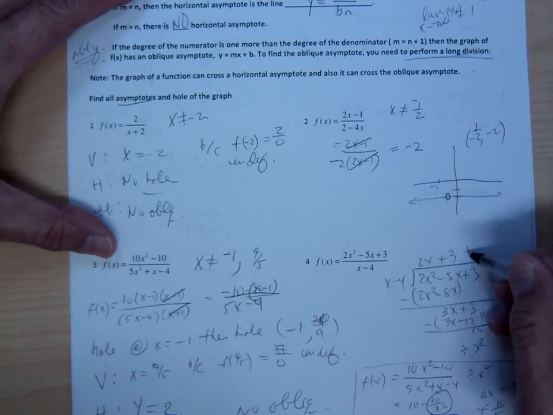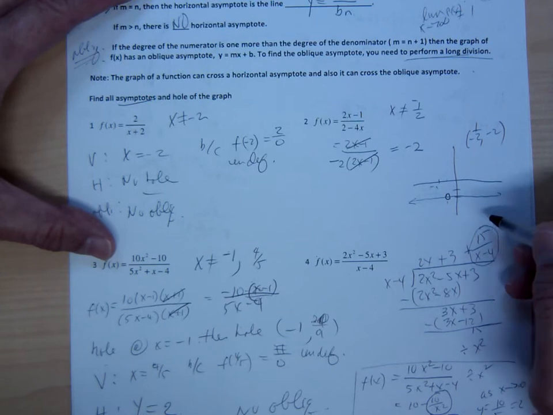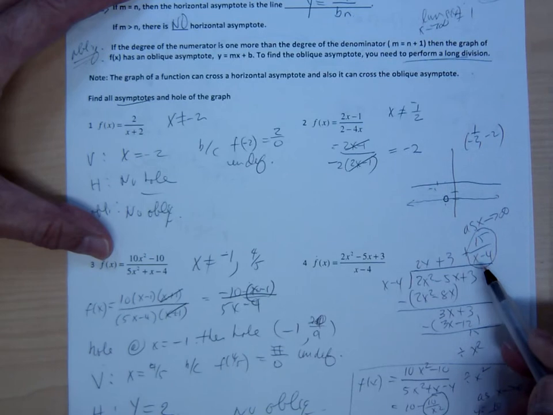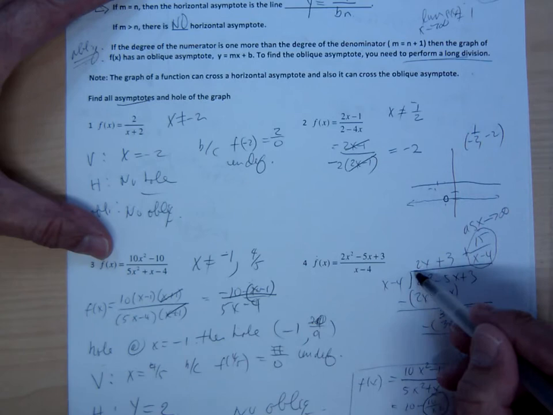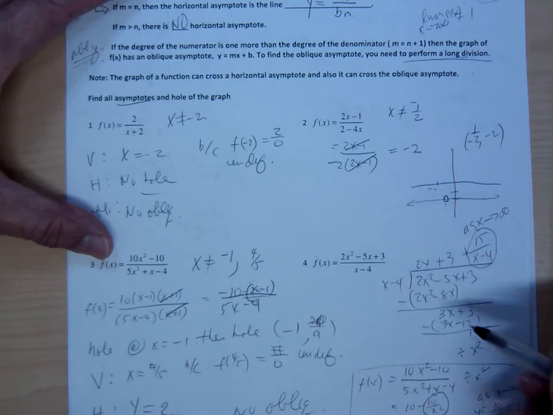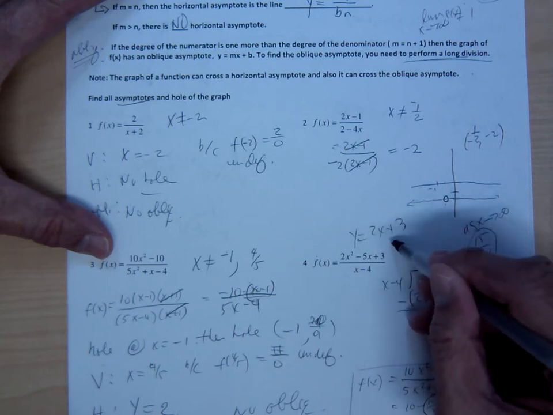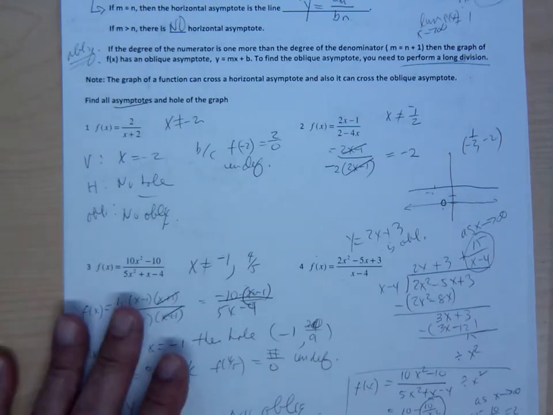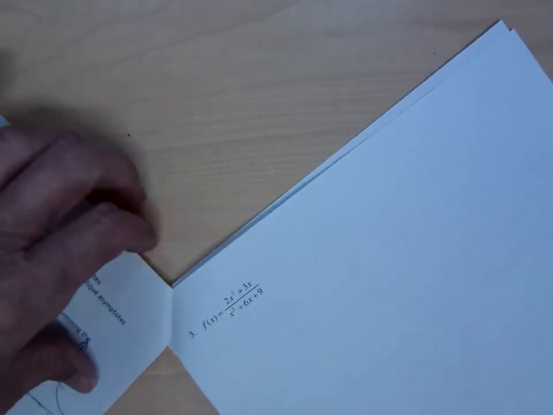Basically this would be plus 15 over your divisor, and that will become 0 as x approaches infinity. When x gets larger and larger, this portion you could ignore, because 15 divided by a huge number will be 0. So that's why this is your oblique asymptote line. So y equals 2x plus 3 is oblique. Okay? All right? So we did finish this one, didn't we?